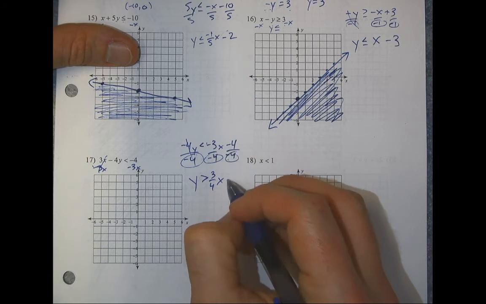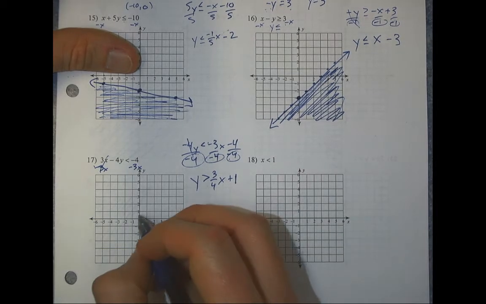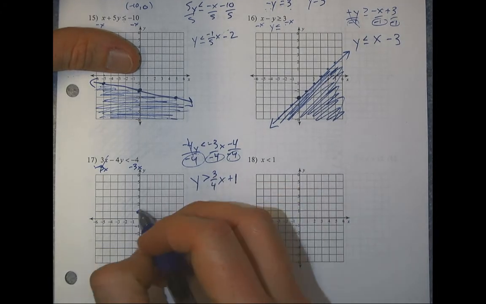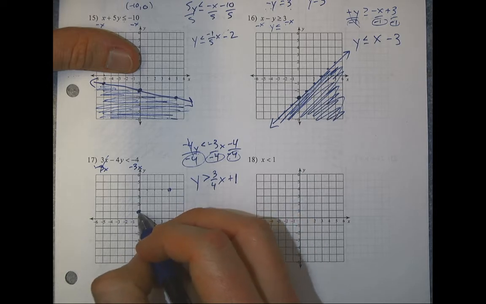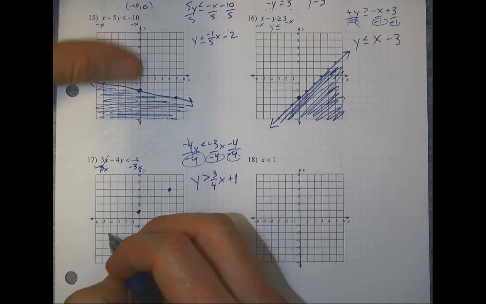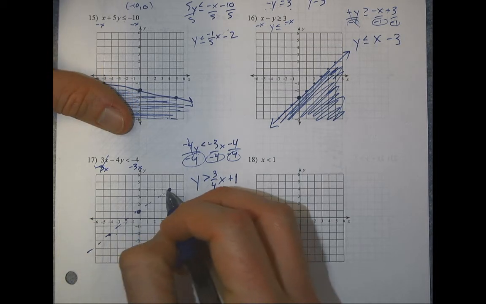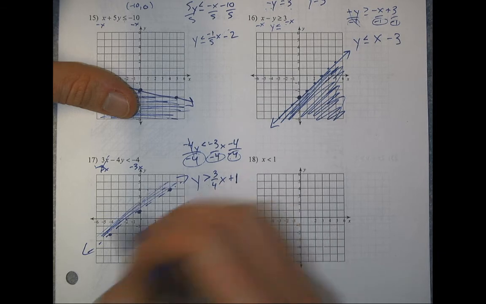Two negatives make a positive 1. I almost said 4. 4 divided by 4 is 1. So I'm going to hit at 1, and my slope is up 3 over 4. So down 3 over 4. It's a dotted line. And after the flip, it says greater than, so my shaded region is up here.